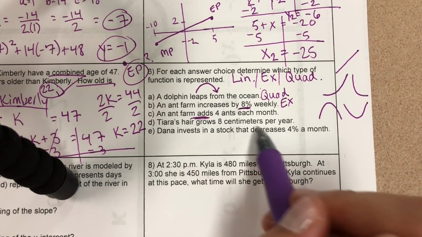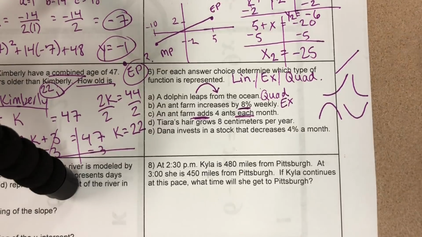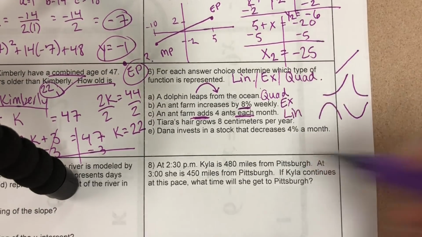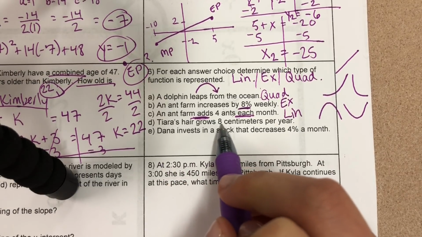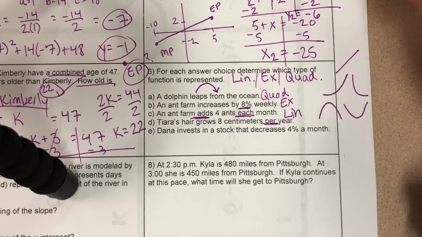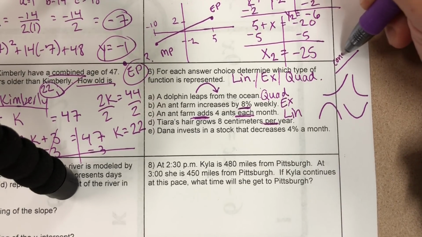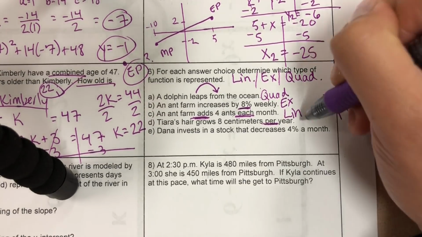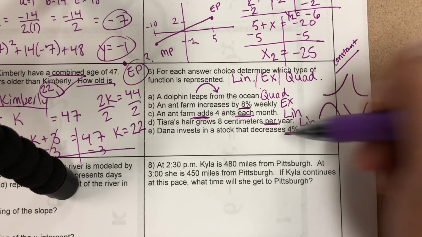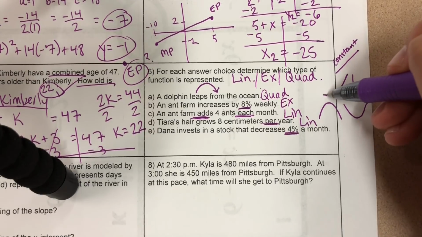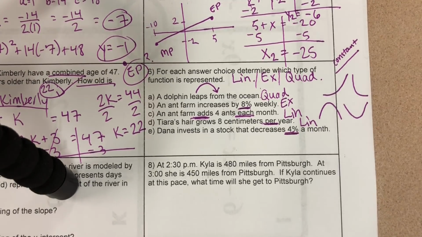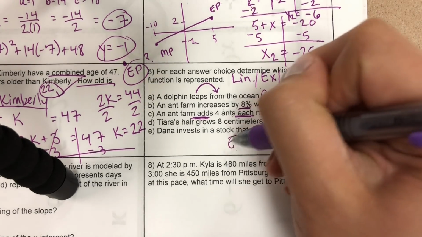An ant farm adds 4 ants each month. So this is the key word here, adds and each. That's going to be constant. It's going to look linear just like that. Tiara's hair grows 8 centimeters per year. Again, that's a constant increase. We know that linear is going to be constant. So this is also linear. And then next we have decreases at 4%. 4% is the giveaway. You know it's going to be not exactly constant in a linear way, but in exponential. So the last one is exponential.